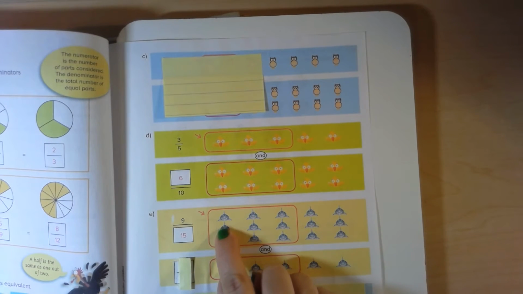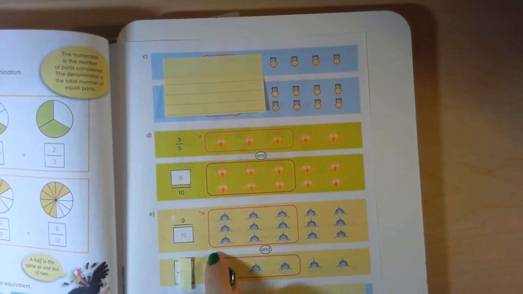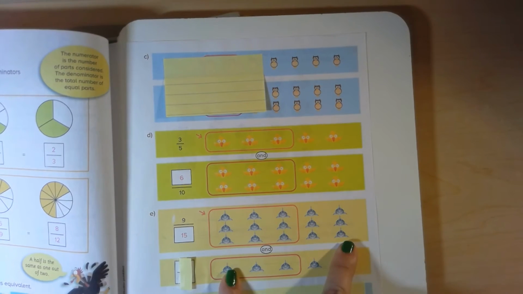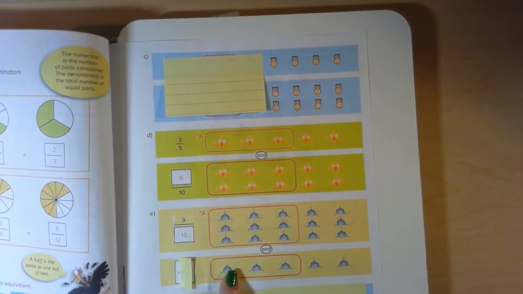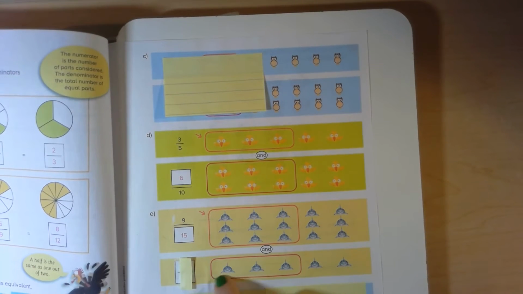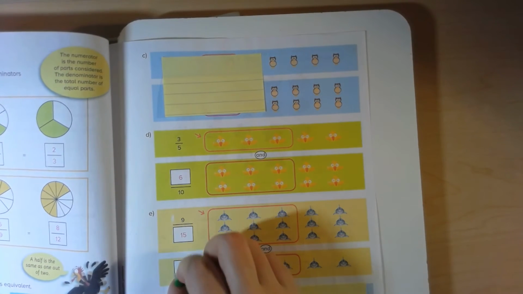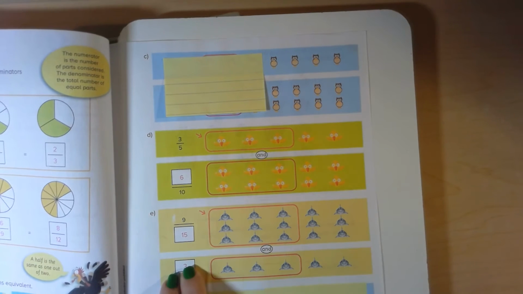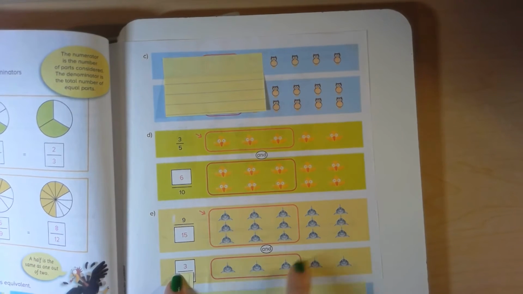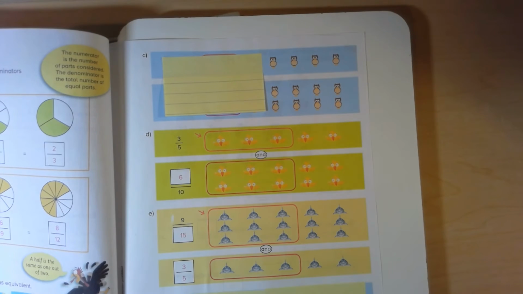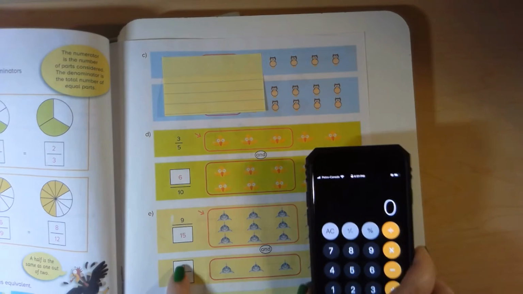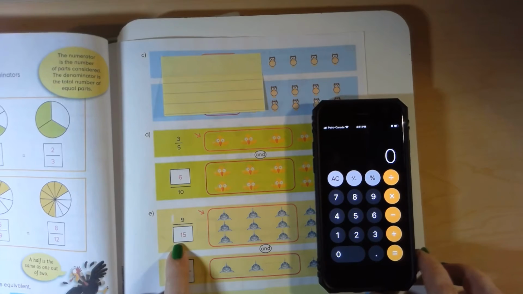Now I look at the columns and I see that out of 1, 2, 3, 4, 5 columns, 1, 2, 3 columns have been circled. So I circle 1, 2, 3 out of the 5 total columns, and then I count. 1, 2, 3 have been circled out of a total of 1, 2, 3, 4, 5. 3/5. Now, if you want to check to make sure that your answers are correct, we can use our calculator.